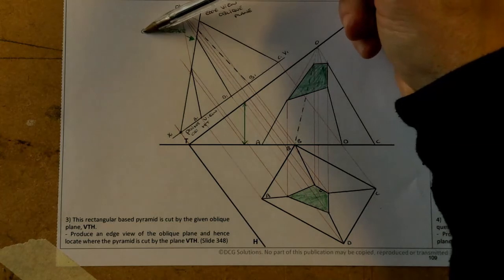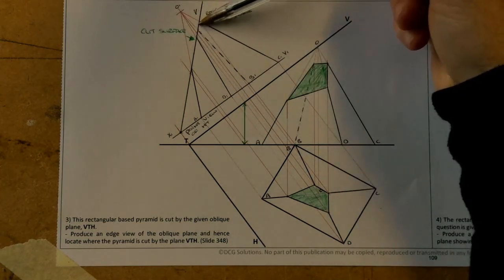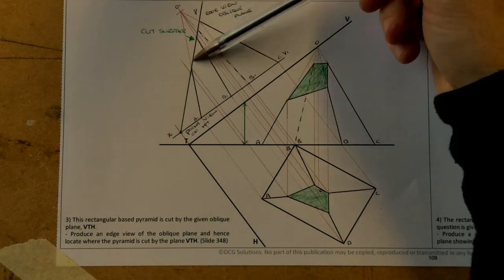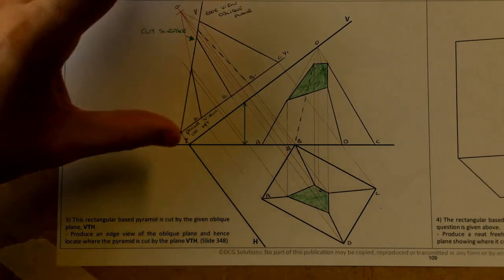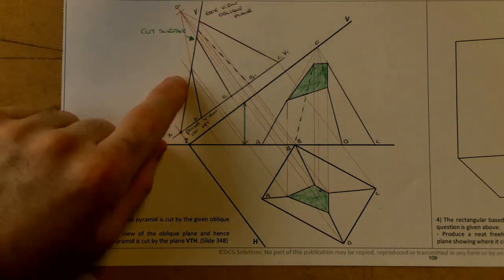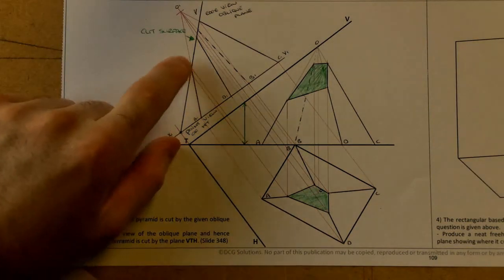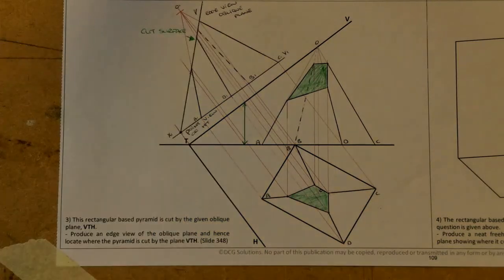And just up here as well, I wrote in cut surface, obviously, just to show where it cuts from the oblique plane. Little bit in that question there, guys, just being able to use an auxiliary view, understanding why we had to get the edge view of the oblique plane. The reason for that was it determined our specific cutting points on this rectangular based pyramid. Hope you found that helpful, guys. That is the last question completed there on that page.